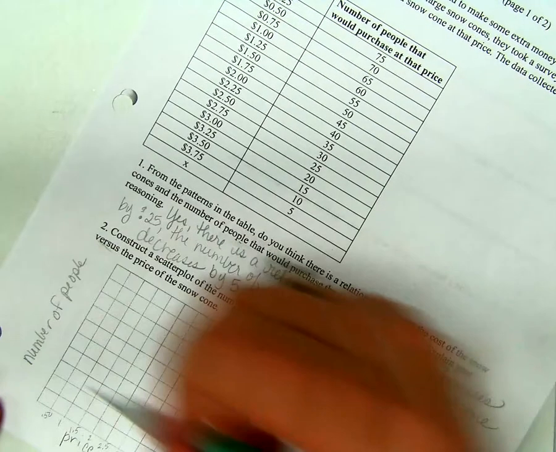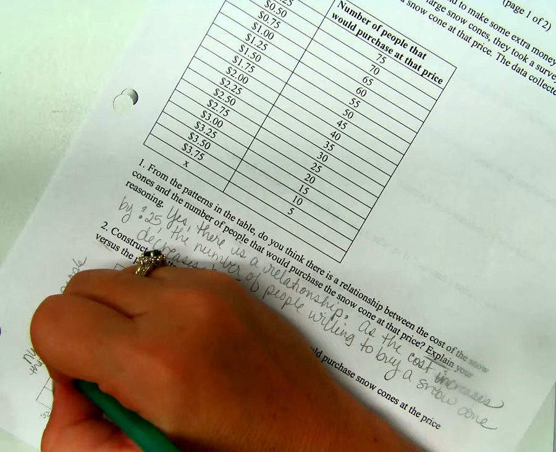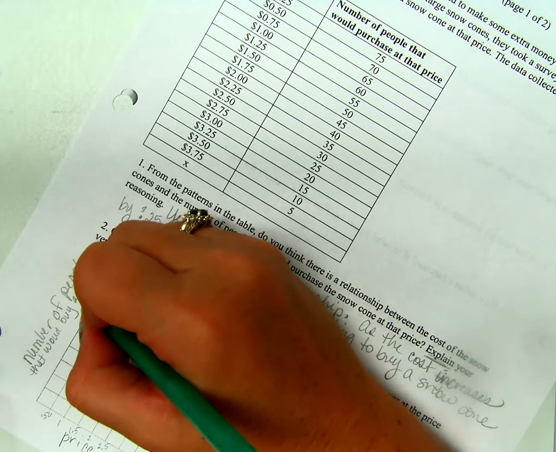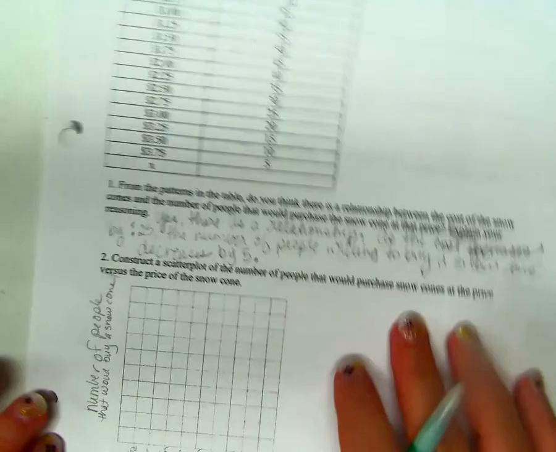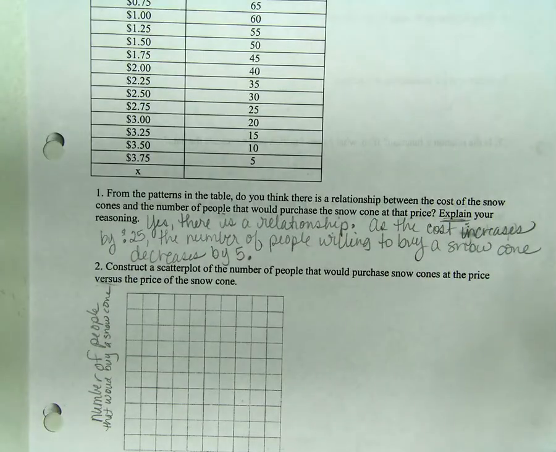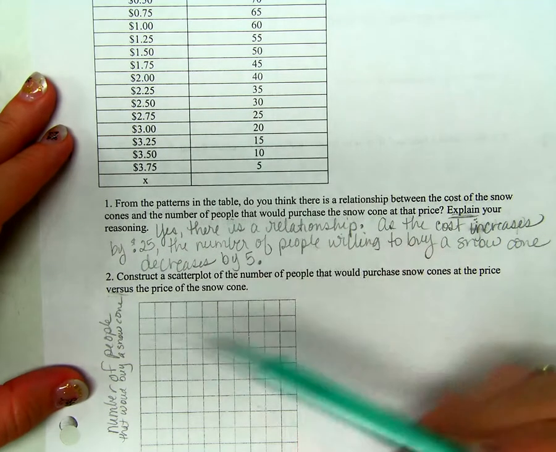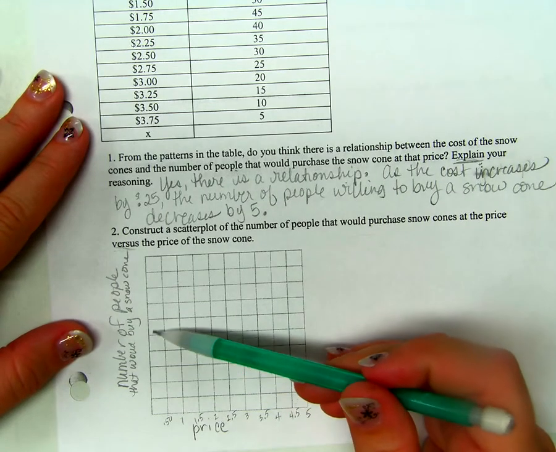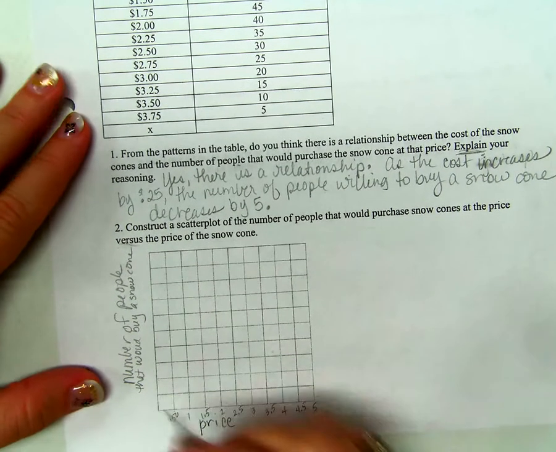Sorry, number of people, what'd you say, that will buy a snow cone? Okay. And how are we going to scale that axis? By tens? Because we got to get up to 75, right? So 10, 20, 30, 40, 50, 60, 70, 80. That's probably a good scale as well. Okay.